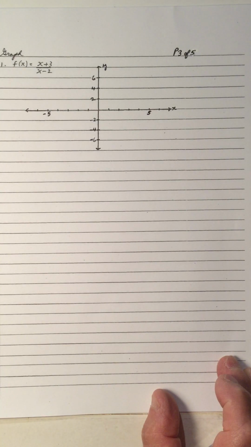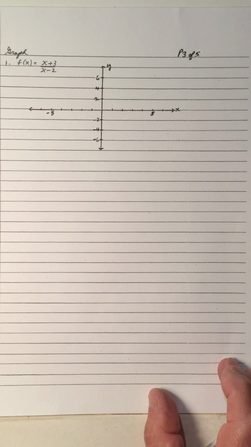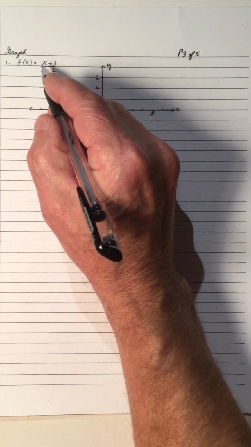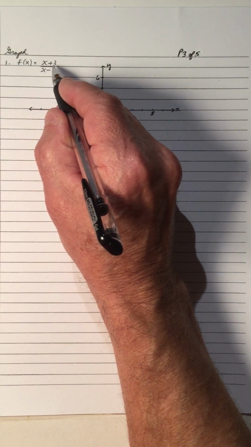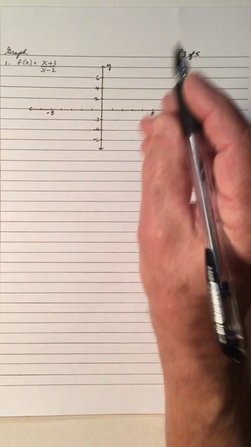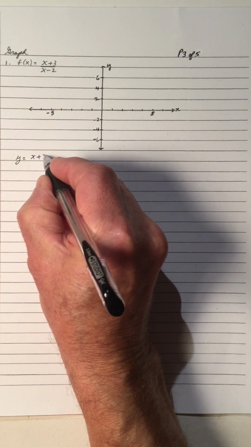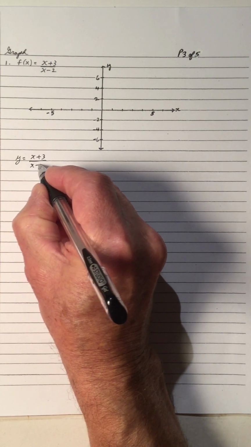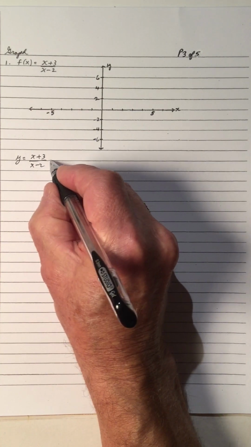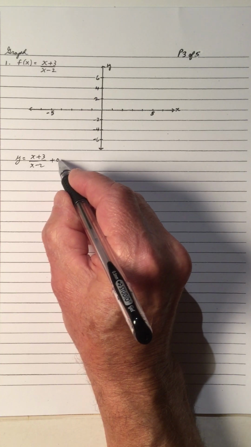Let's do some examples of this rational function. So we have f of x equals (x plus 3) over (x minus 2). Let's change the f of x to a y, as we've done in all the other videos.